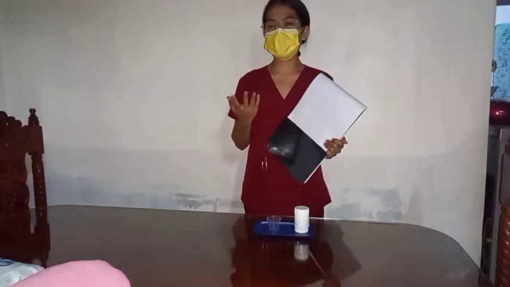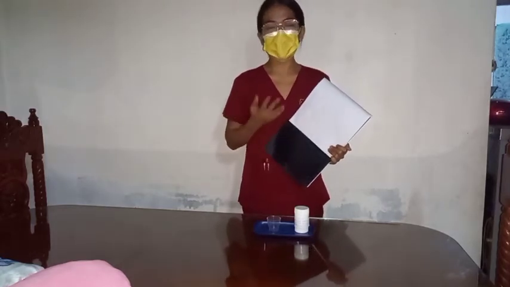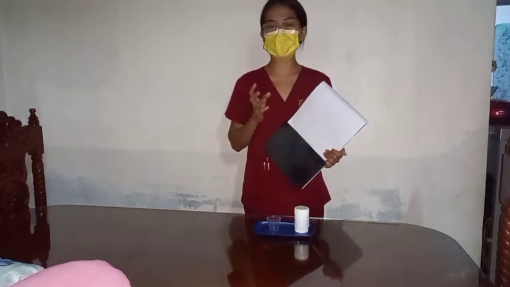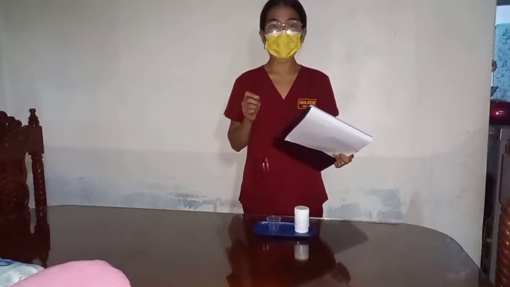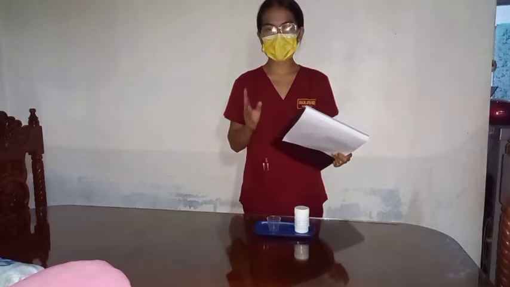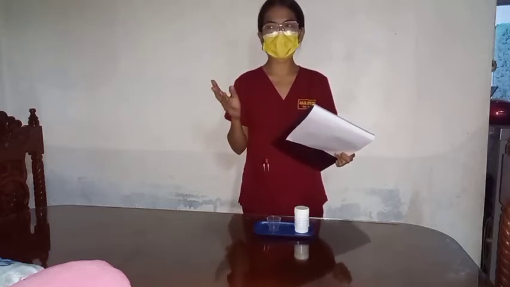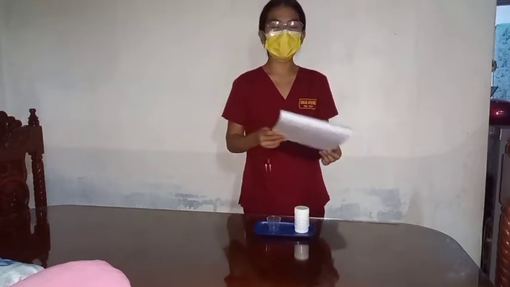Then next is the right to refuse. Of course, the client has the right to refuse if he or she doesn't want to take that medicine. But as a nurse, we make sure that the client or the significant others put their signature over the printed name, to show that they really declined taking the medicine the doctors ordered for the patient.